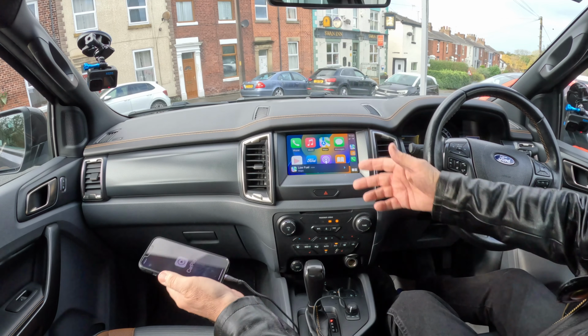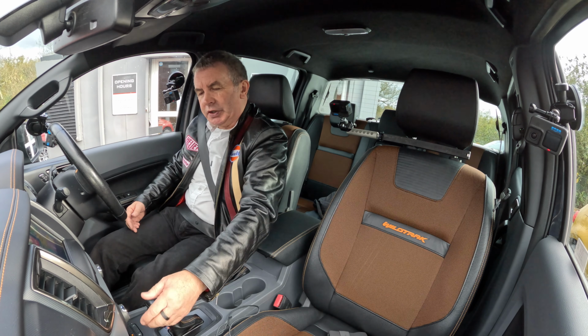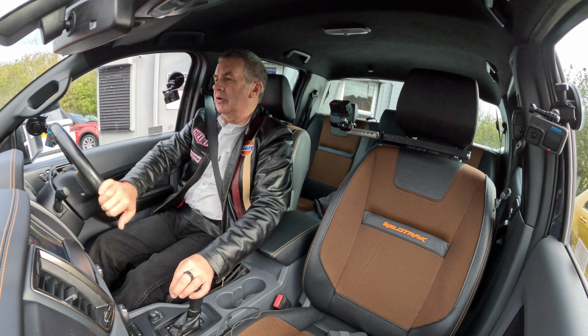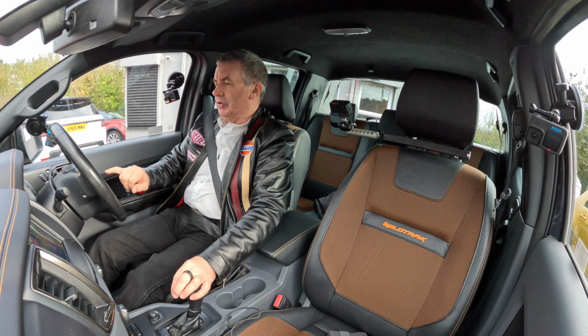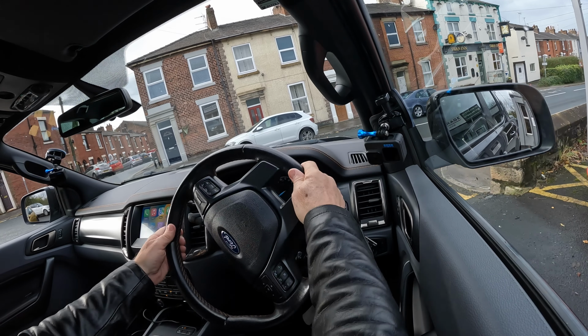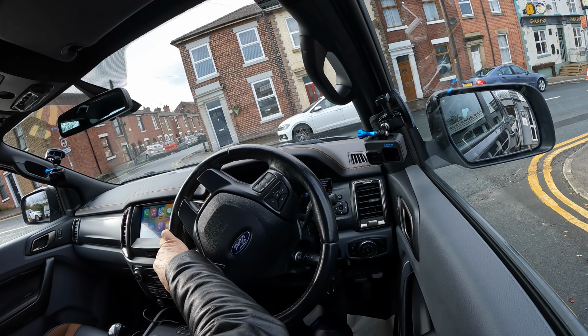So CarPlay. This is a brilliant system. You can do whatever you want to do while you're driving. Don't have to take your hand off the steering wheel. Use the voice control. Where's the voice control? Our voice control's there. So we'll get going. Just wait for this car to go by.